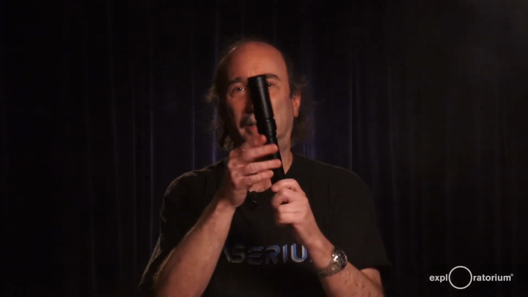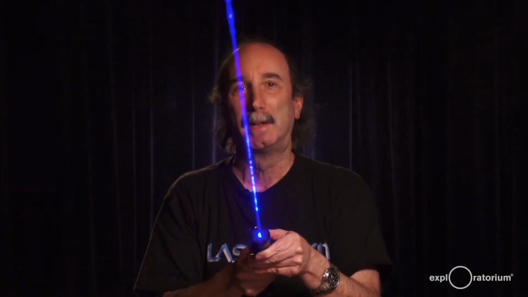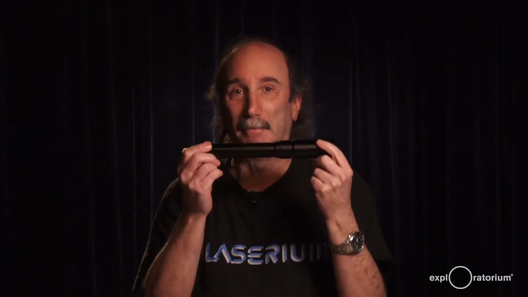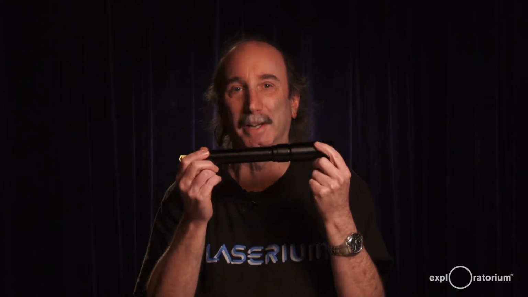So this one here, my blue laser puts out, you actually may even be able to see this beam without the smoke. It's so bright. This one puts out about 1.5 watts of laser light. This is 300 times as powerful as a laser pointer. So you have to be very, very careful. This will blind you in an instant.